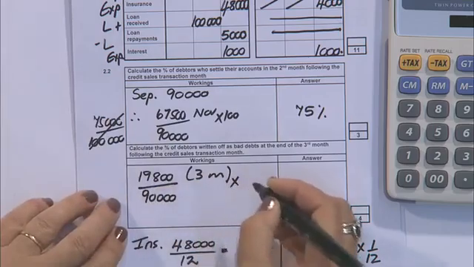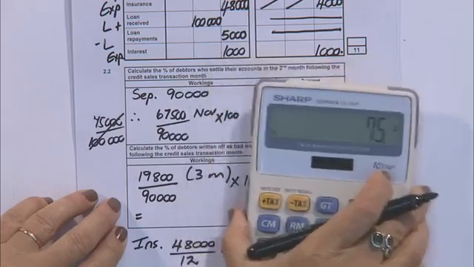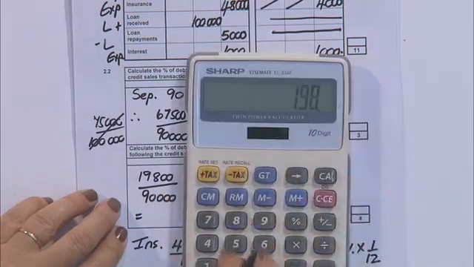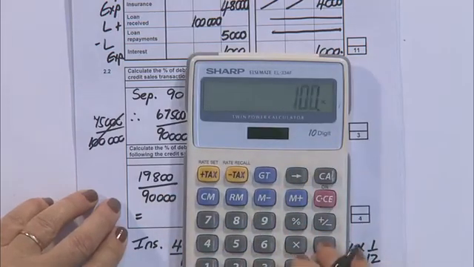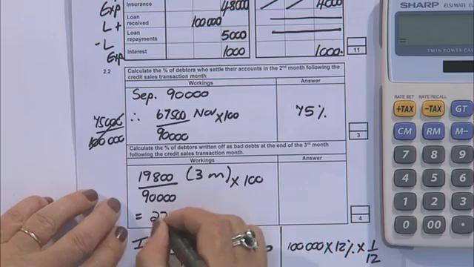Because if this is the last money we get, we'll know what we don't get. So 19,800 times 100 divided by 90,000 equals 22%.